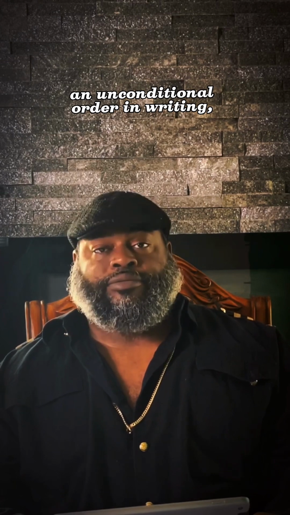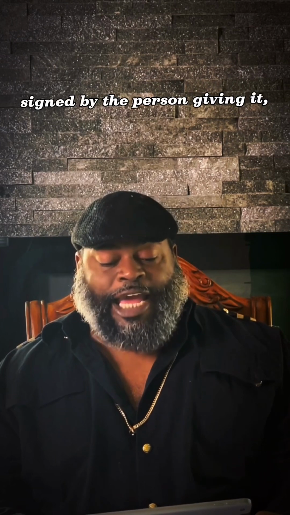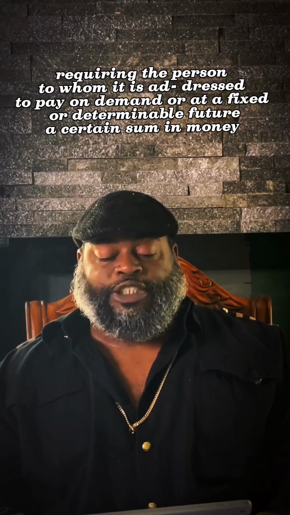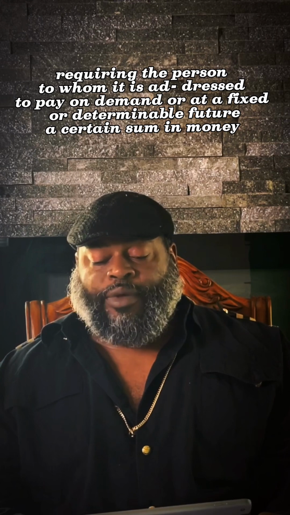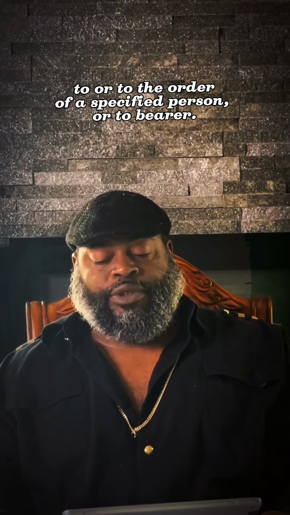The different aspects or different elements of a bill of exchange. First off, a bill of exchange is. All right, so we'll just use that first section where it says a bill of exchange is, and we'll build up. We'll break it down. A bill of exchange is an unconditional order in writing. That's number one. A bill of exchange is addressed by one person to another. A bill of exchange is signed by the person giving it. The bill of exchange requires the person to whom it is addressed to pay on demand or at a fixed or determinable future time a certain sum in money. Lastly, or to the order of a specified person or to bearer.